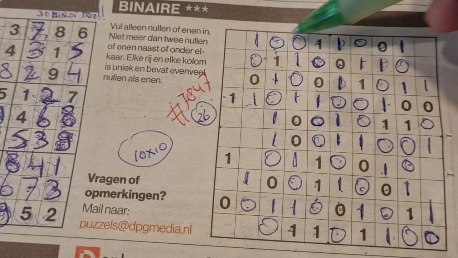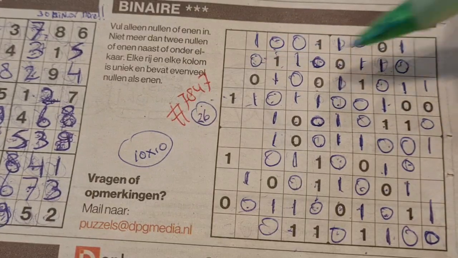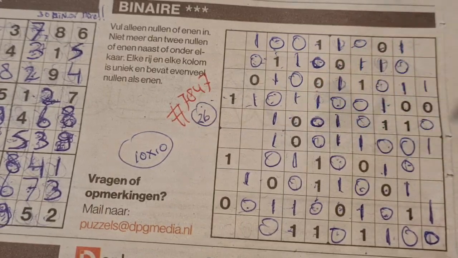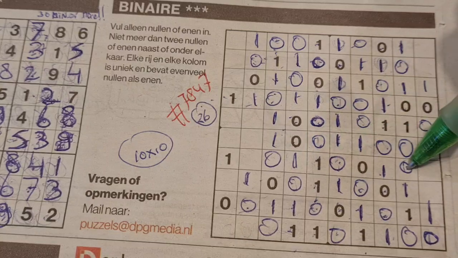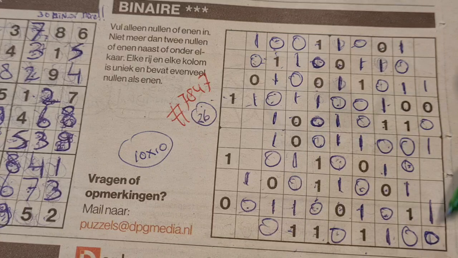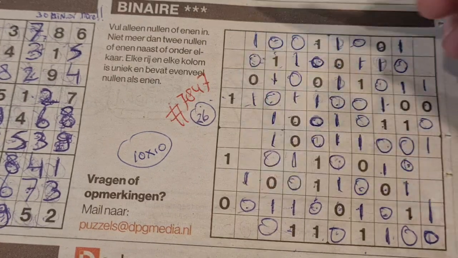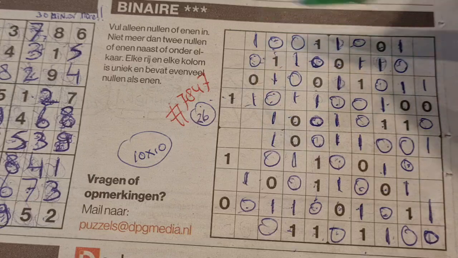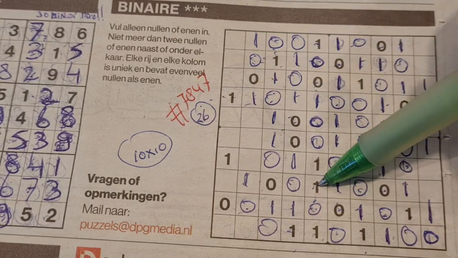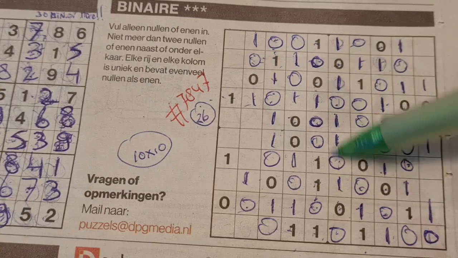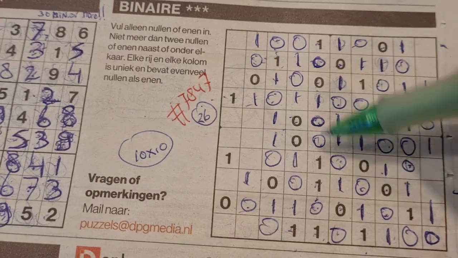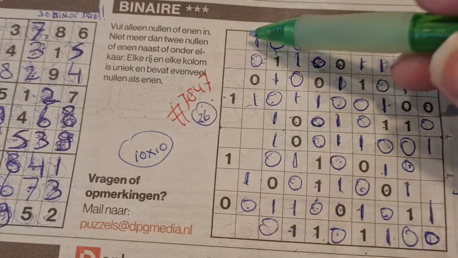Wow. 1, 2, 3, 4, okay. And now 1, 2, 3, 4, 1, 2, 3, 4, 1, 2, 3. Well. Okay, 1001. Do we have 1001 here? No. Well, it seems like this one and the first row are the same, but we are missing here the O and a 1 there.